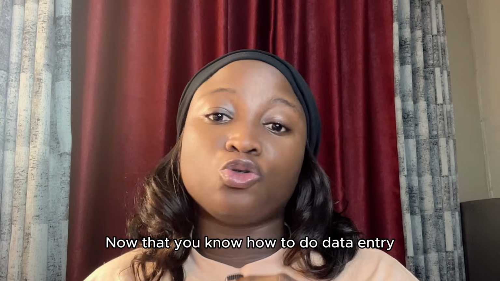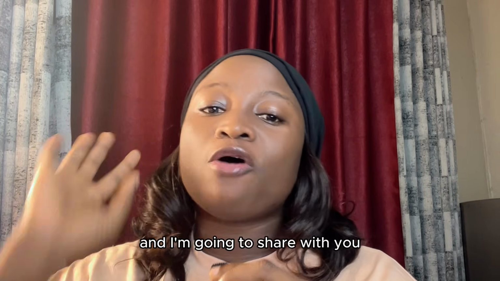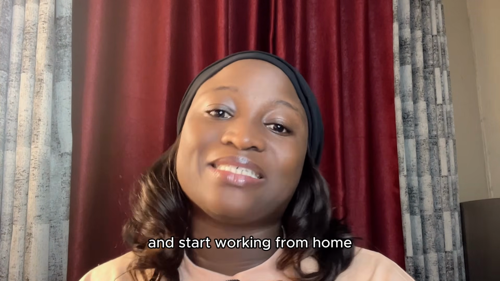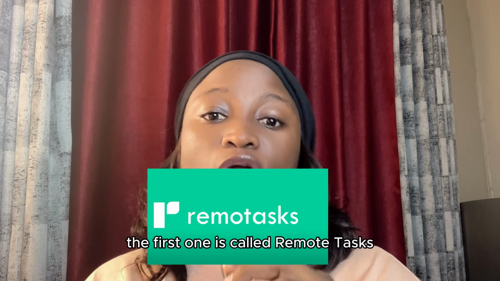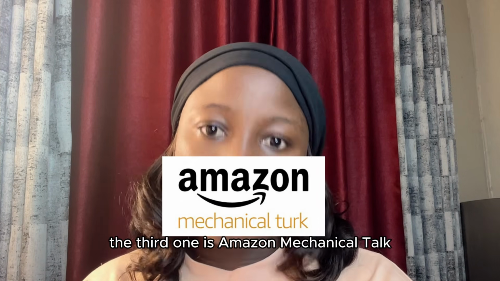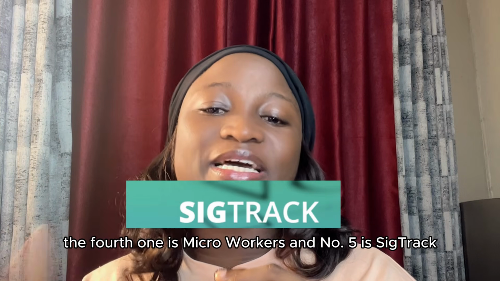Now that you know how to do data entry, let's talk about where to find real jobs. And I'm going to share with you 5 beginner-friendly websites where you can apply for a remote data entry job and start working from home. The first one is called Remote Tasks. The second one is Click Worker. The third one is Amazon Mechanical Turk. The fourth one is Micro Workers. And number 5 is SigTrack.